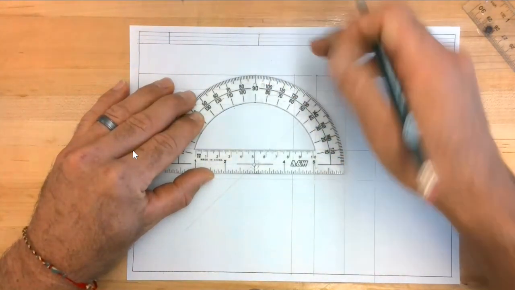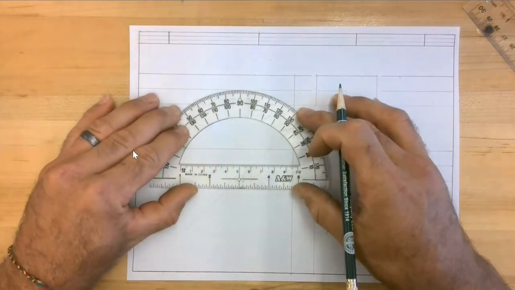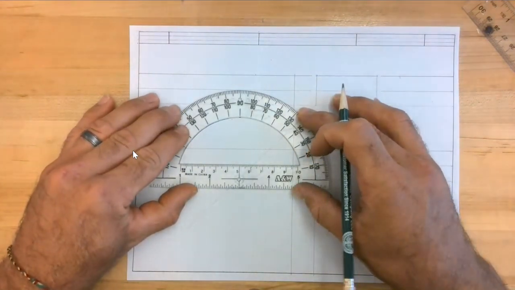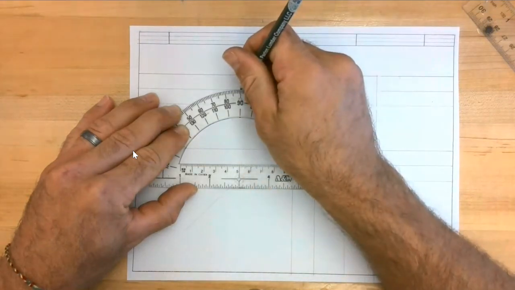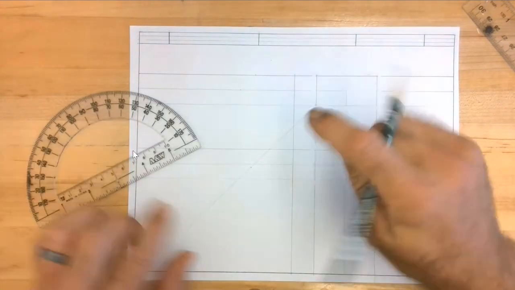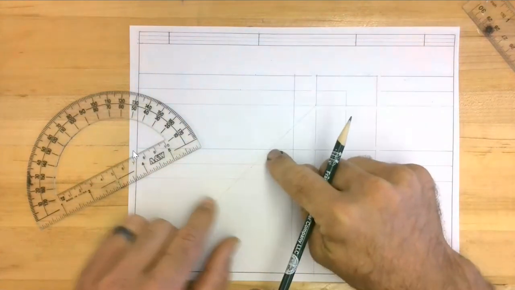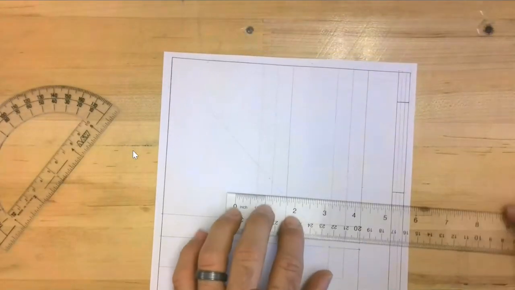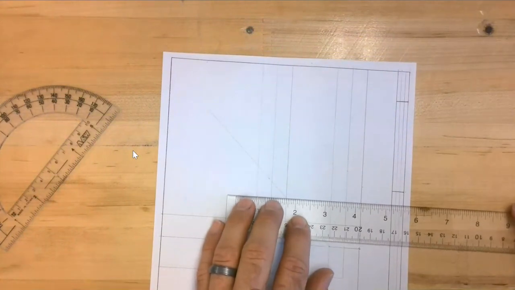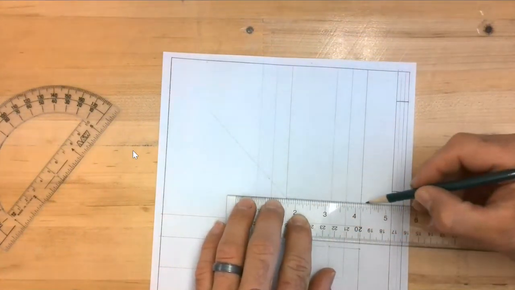And put a mark at 90 degrees. And then line up with my third point. And put a mark at 90 degrees. So now I've got 3 points here that correspond with my 3 intersections. And using my ruler, I can project my lines down through my right end view.